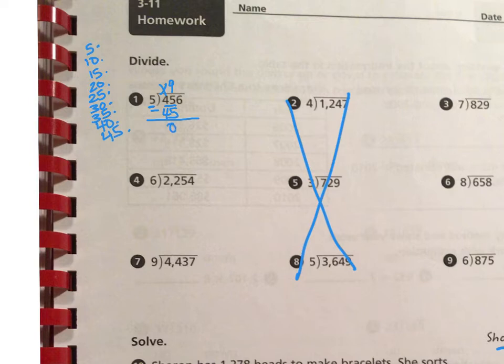I check, do I have any numbers to bring down? Yes, I do. 6, and I start over again. How many times does 5 fit into 6? Well, I can look up here and I can see that 2 5s is 10. That's too big. So I'm going to need to do 1 5.